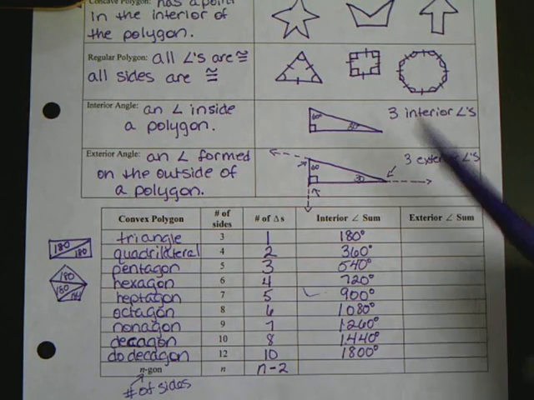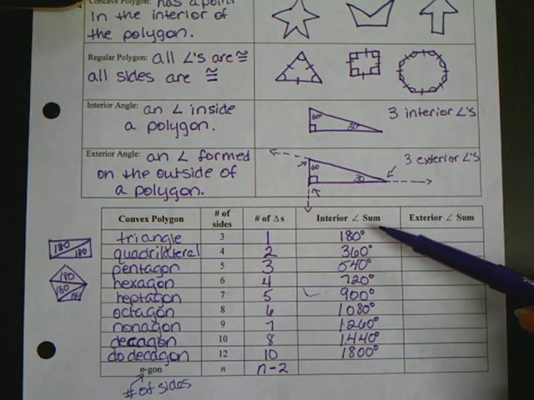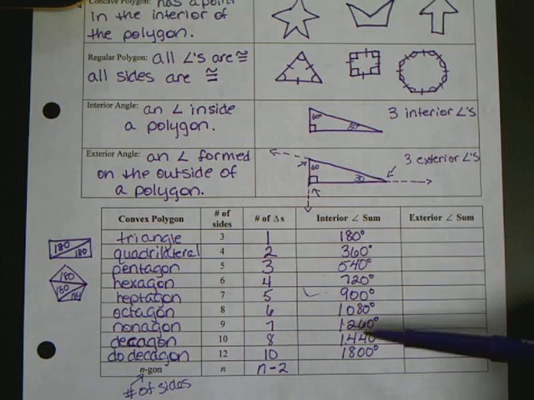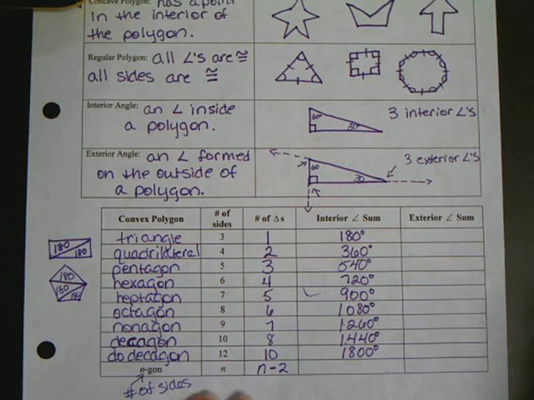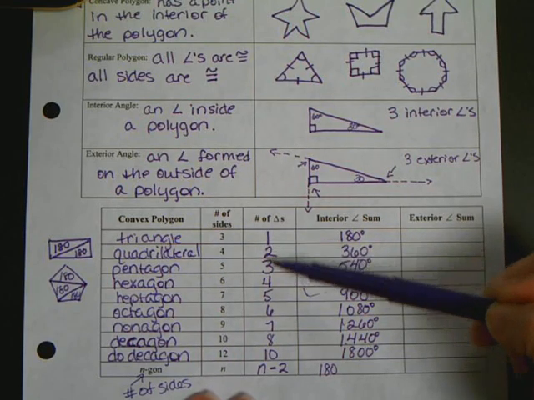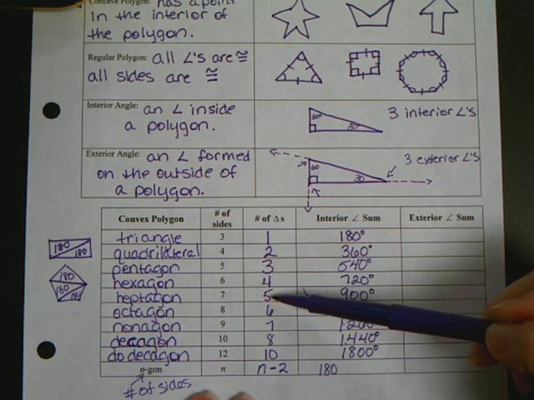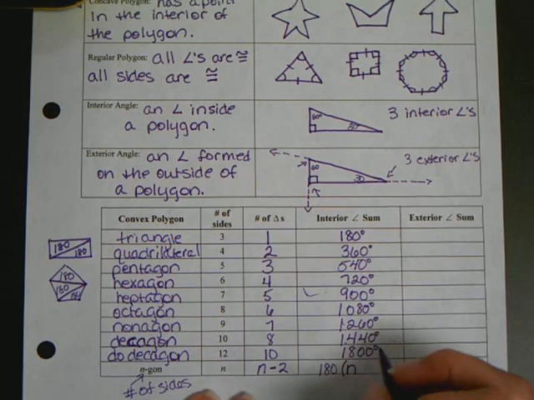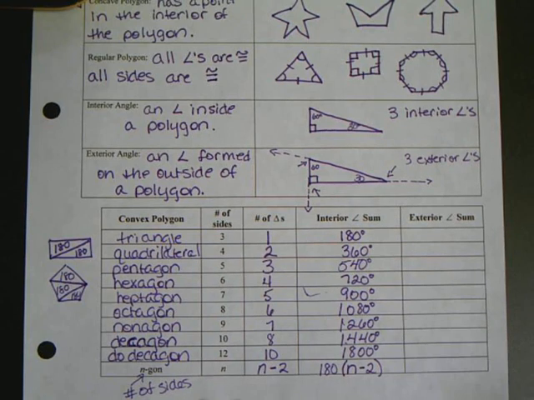Now, let's get a formula to figure out how many degrees there are in a particular polygon. The formula for this would be 180 times however many triangles there are. So in a triangle, you have 1 times 180. In a heptagon, you have 180 times 5. So what you want to do to finish this out is take 180 times the difference of the number of sides and 2. And that is the formula for finding the sum of the interior angles.